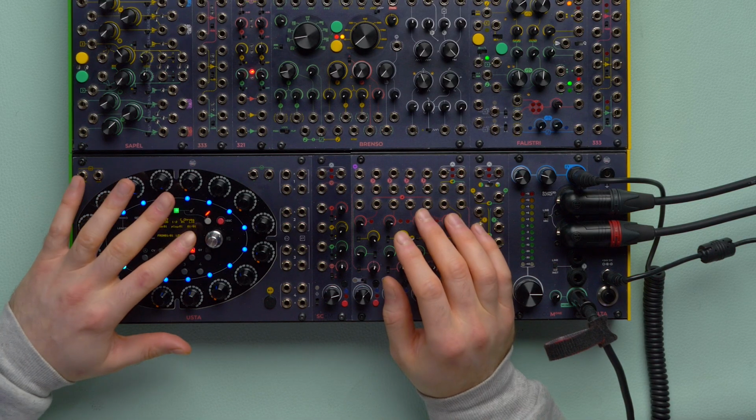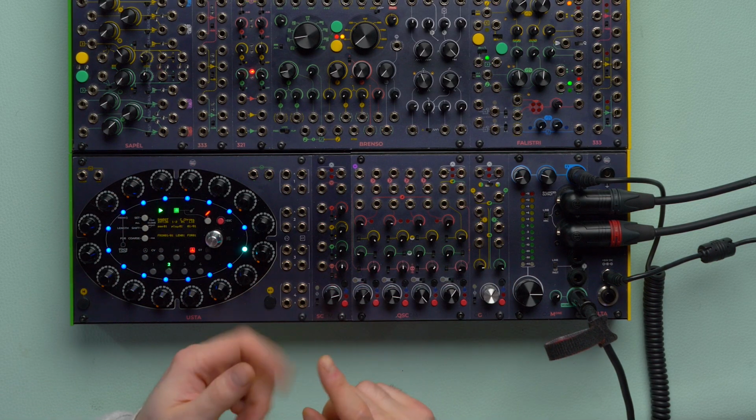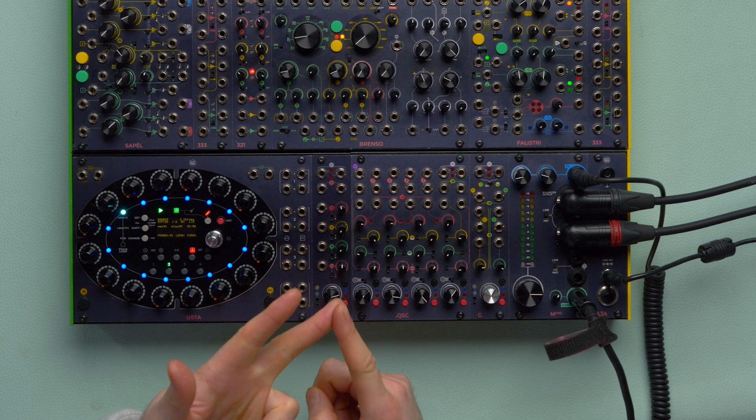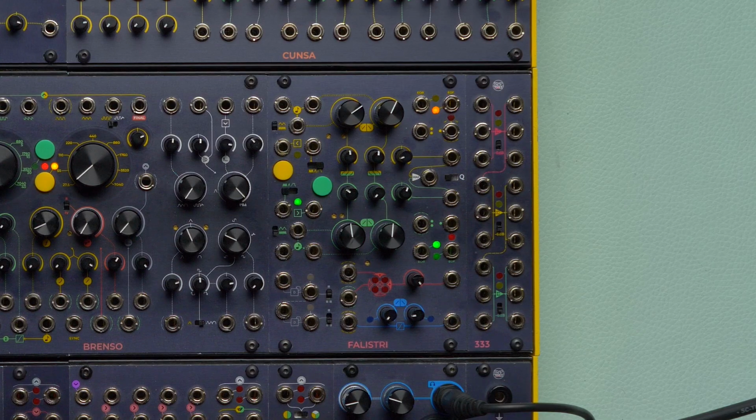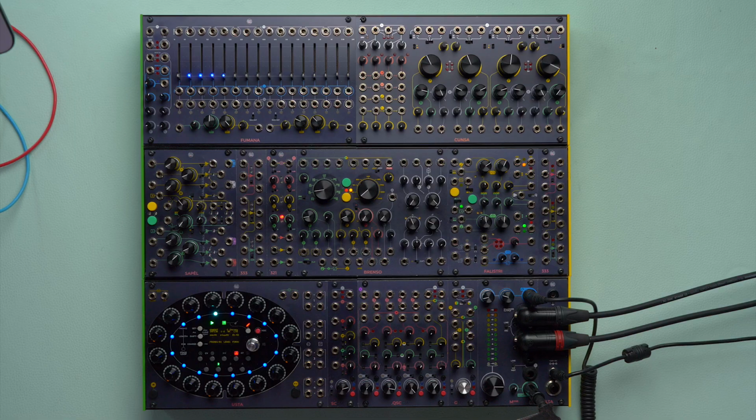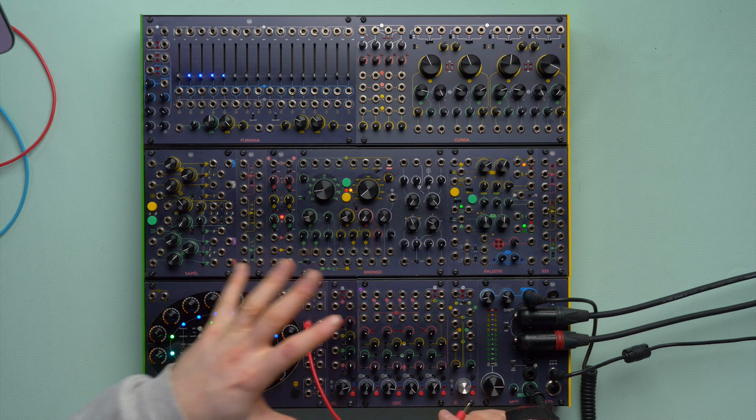I would like to articulate this video in three major parts. We have the kick drum, the bass, and the main melody. Let us start with the bass. I will use Falistri for this purpose, because I will need the Brenso later on by the end of this video to perform the main task.